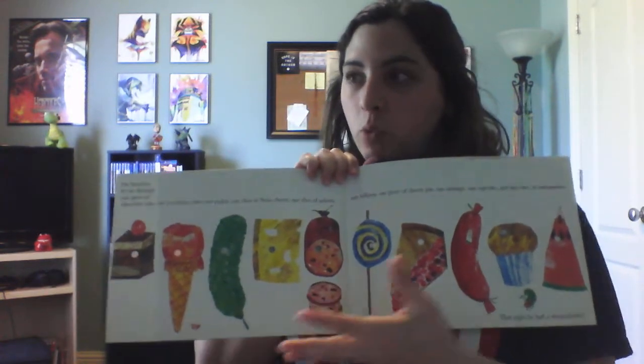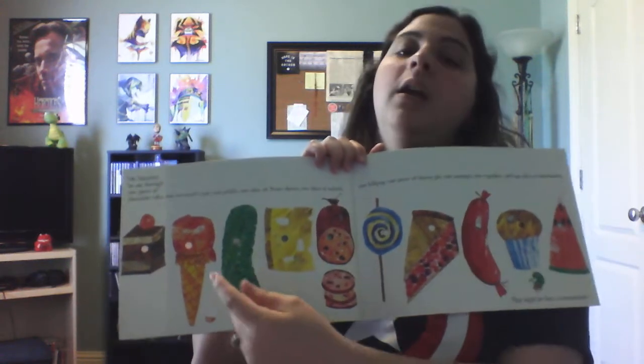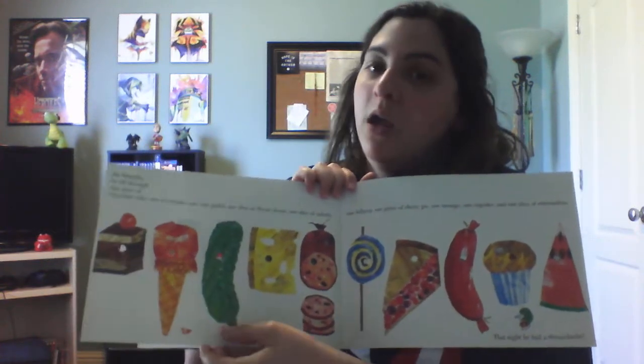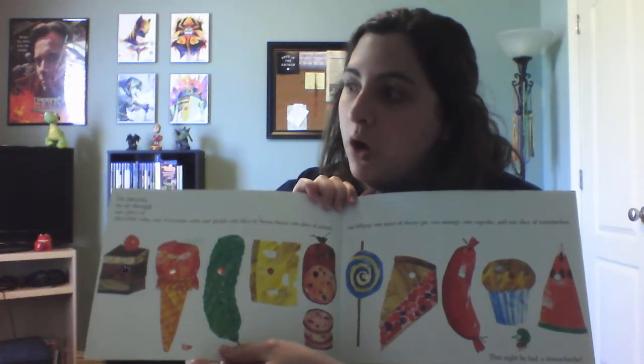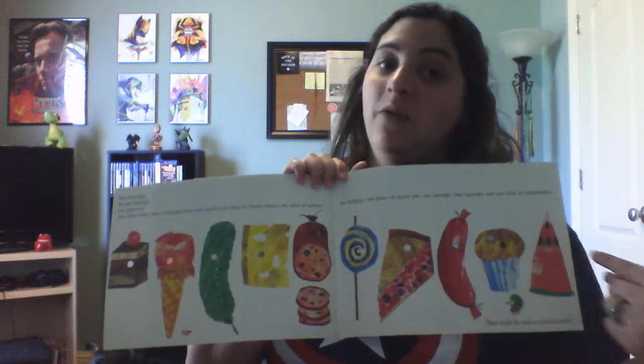lots of foods. What kind of foods do you see? Let them tell me all the foods that they see. Count all the foods, and then also, if they haven't noticed it, direct their attention to what do you notice about all of these foods? All of these foods have something in common. What is it? They all have holes in it.